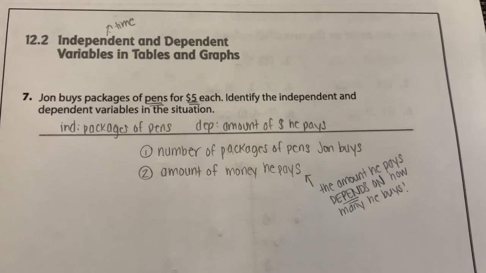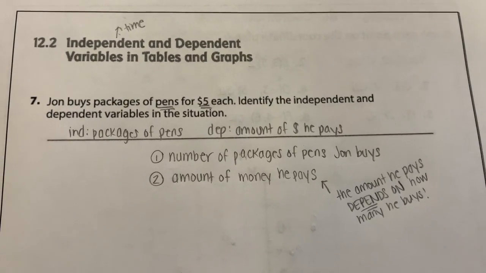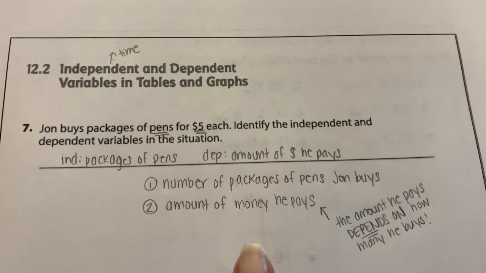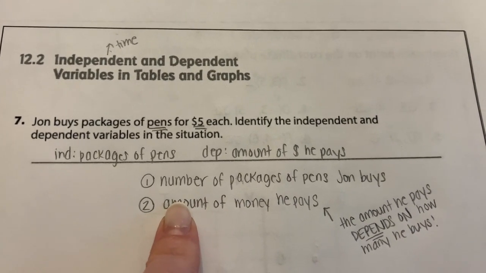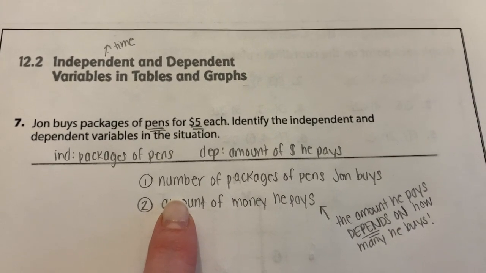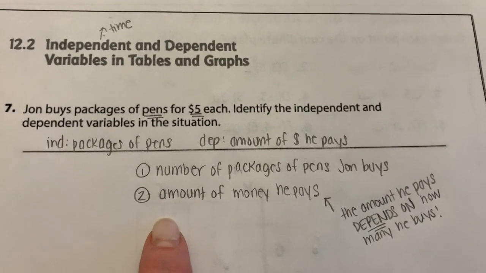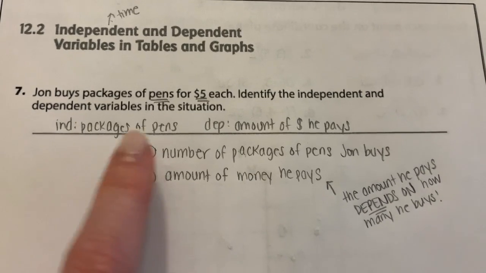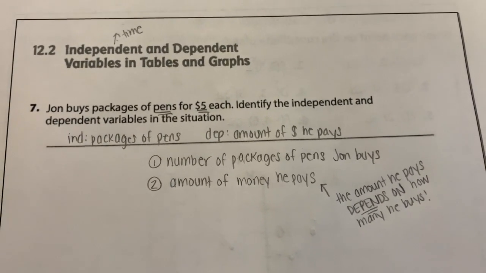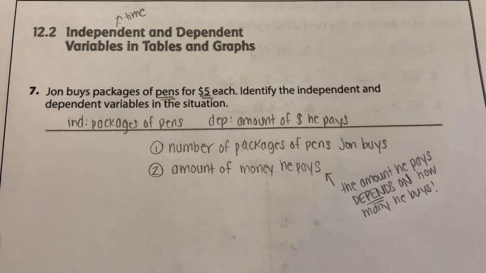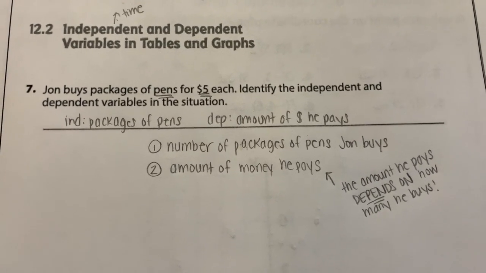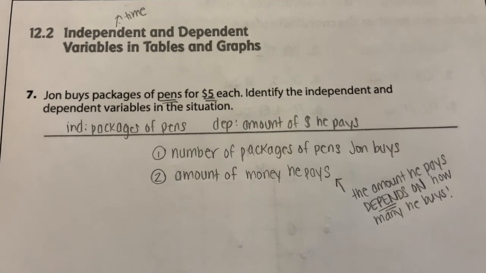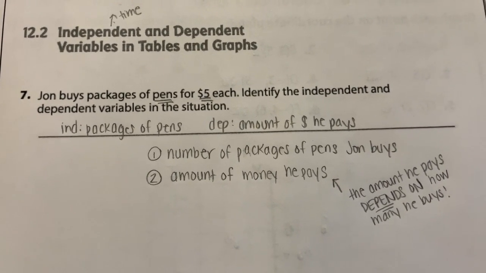Okay guys, so the first step for these is to figure out what are the two variables in the situation. So what I did was I wrote them out for you. So the first one is the number of packages of pens that John buys, and the second one is the amount of money that he pays. So sometimes the hardest part of these problems is figuring out what those two things are. So if you think about it, the number of packages that he buys is not going to depend on how much he pays for them. The amount that he pays depends on how many he buys, right?